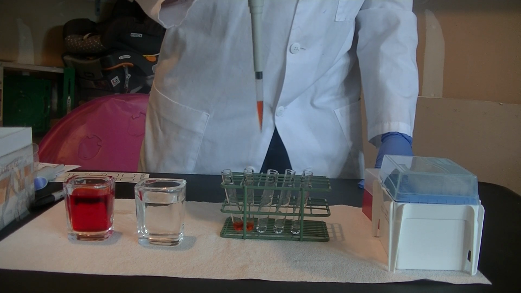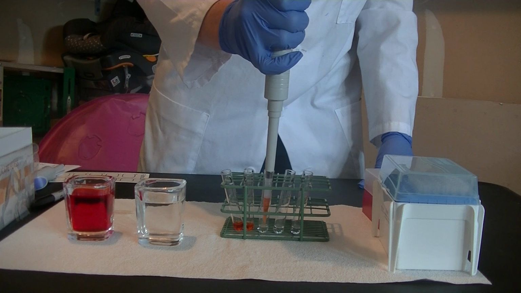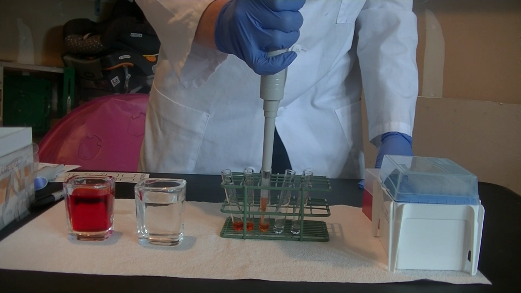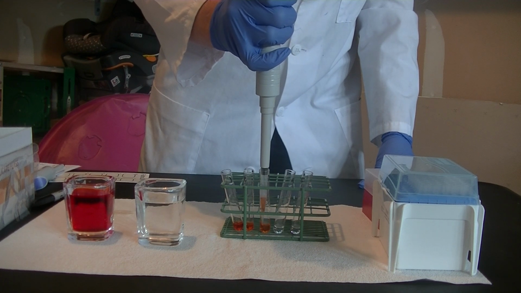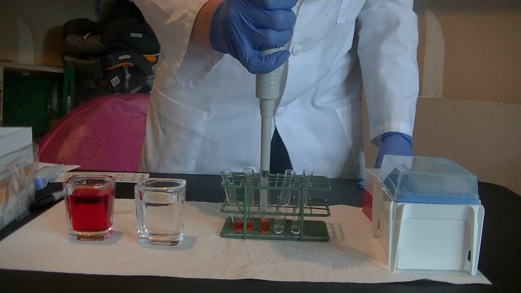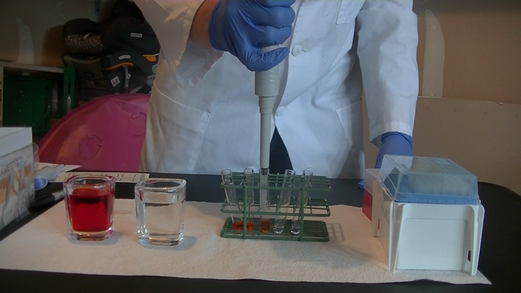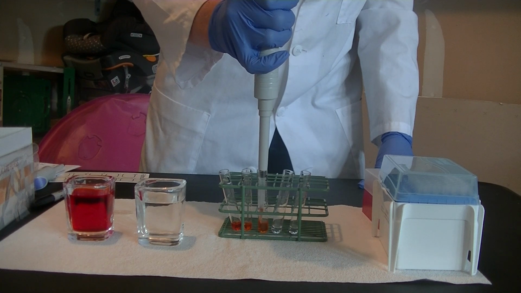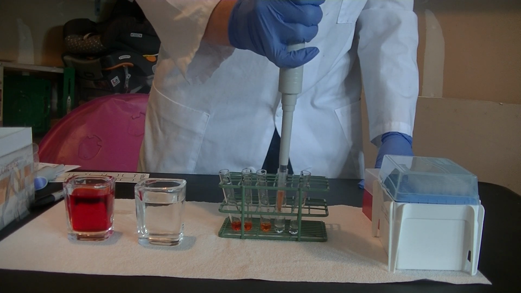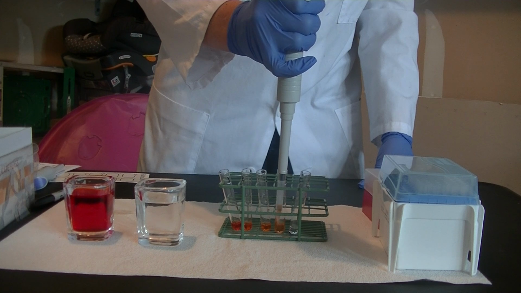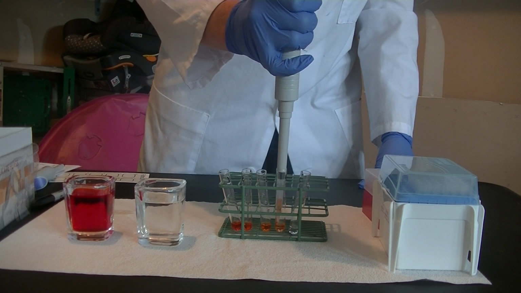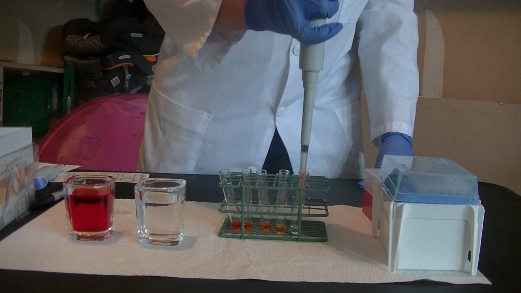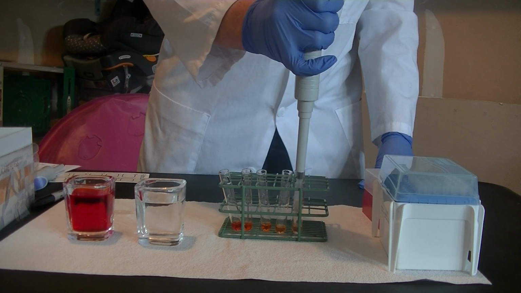Then I'm removing 500 microliters and moving it to tube 3, and I'm mixing. And when I'm mixing, I am keeping the tip of the pipette in the liquid so that I don't create bubbles in my dilution. Transferring to tube 4, mixing, and lastly transferring 500 to tube 5 and mixing.